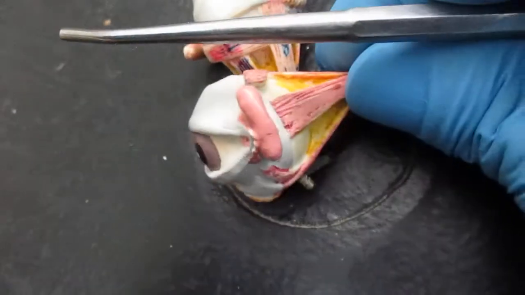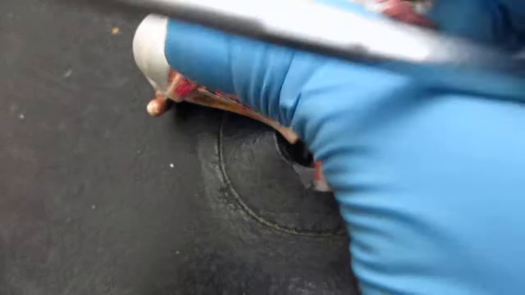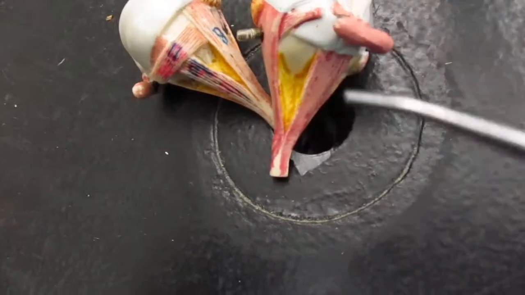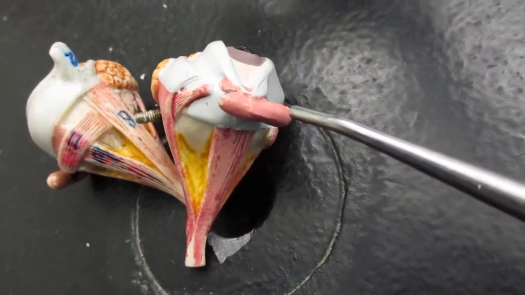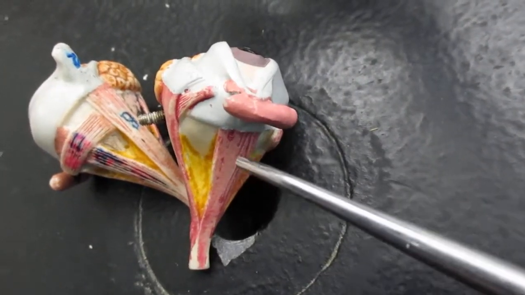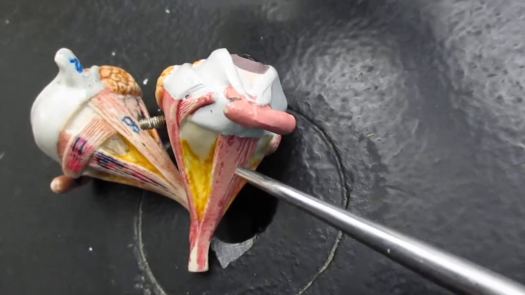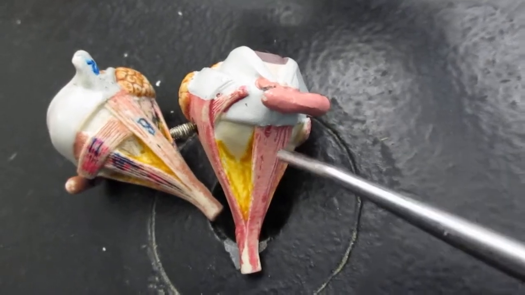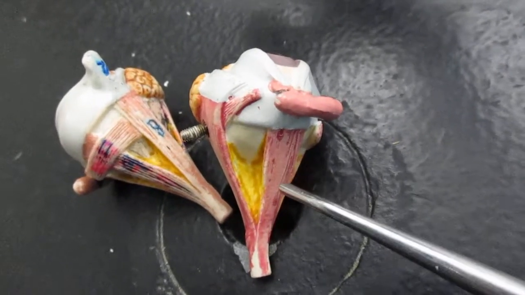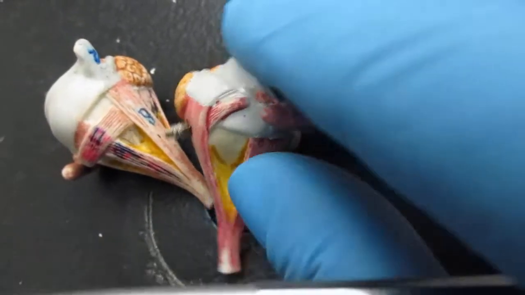And this muscle right here, let me turn it this way. So you have your lacrimal sac. This is the medial side because you have your lacrimal sac. This would be the medial rectus.